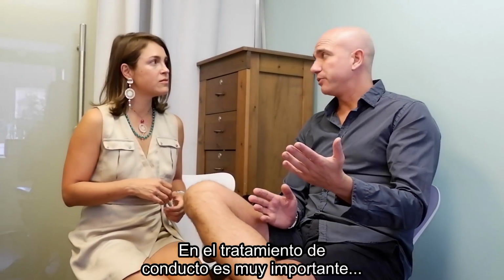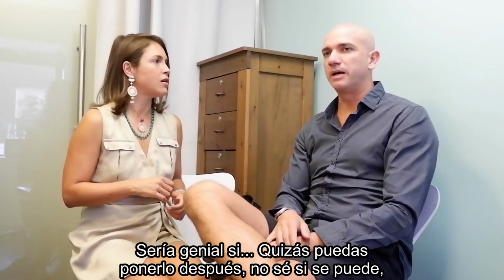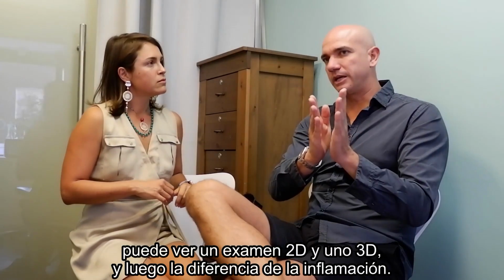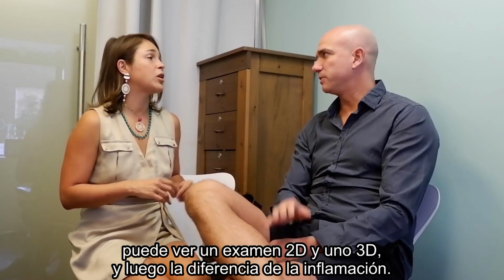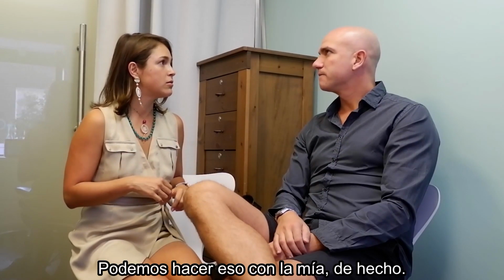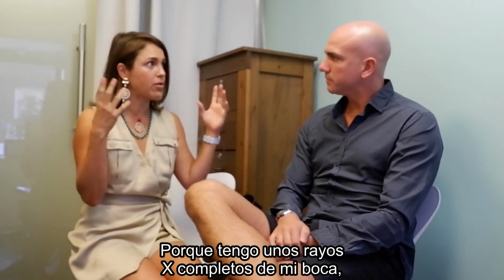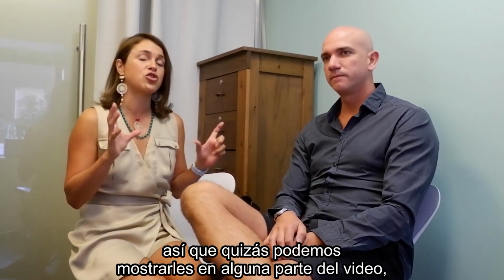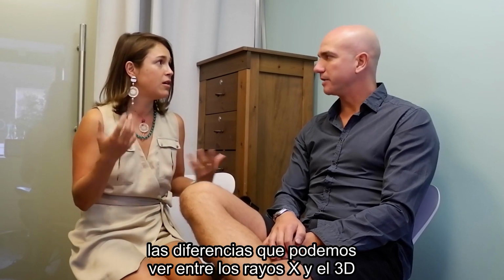On root canals, it's really important. It would be nice if we could, maybe you can put this in later, I don't know if it can be done, or just show an image of a patient where you can see a 2D scan and where you can see the 3D. And then you can see the difference of the inflammation. Maybe we can do that showing with my own, actually. Yes. Yeah, because I've got a full X-ray of my mouth, and I also have the 3D that Dr. Domi did in Germany. So maybe we can show you here somewhere in the video the difference between them and what difference we can see between the X-ray and the 3D.